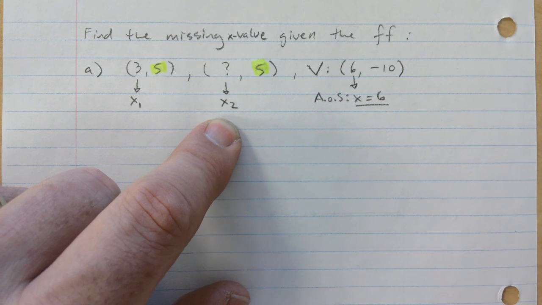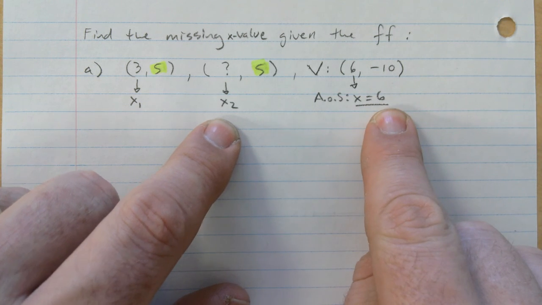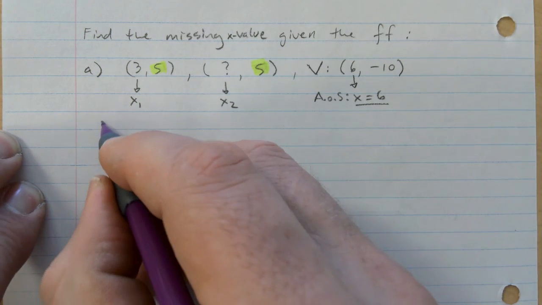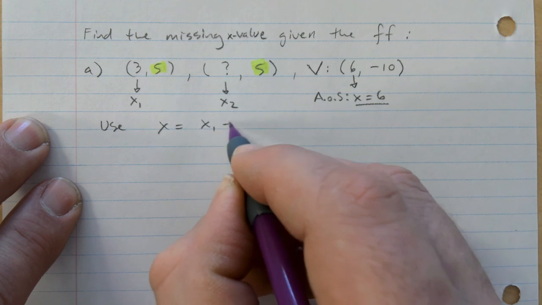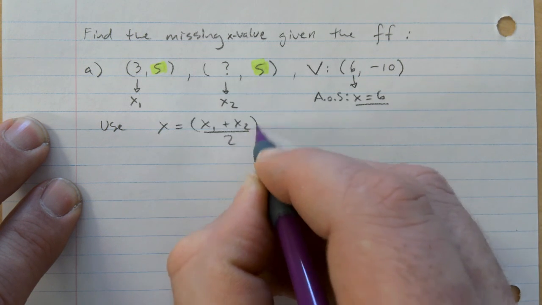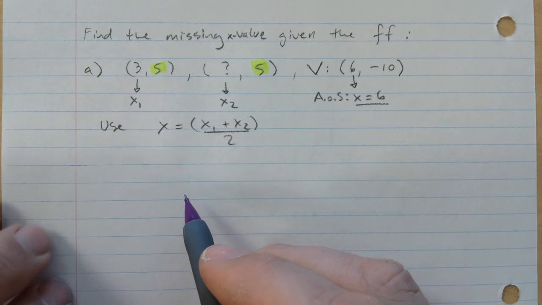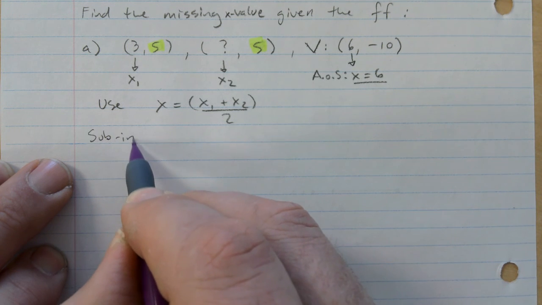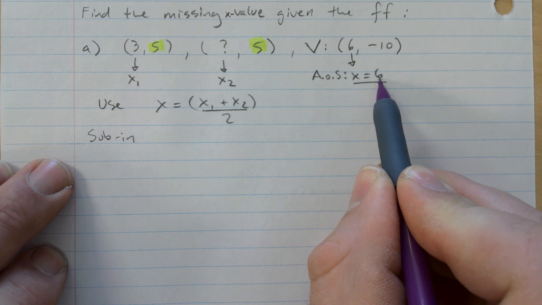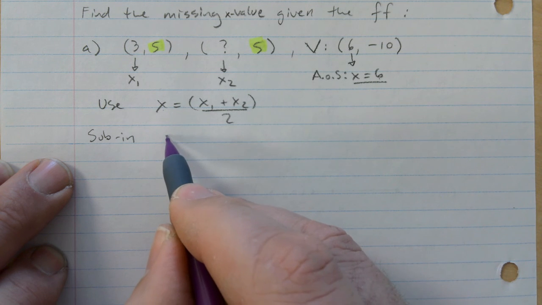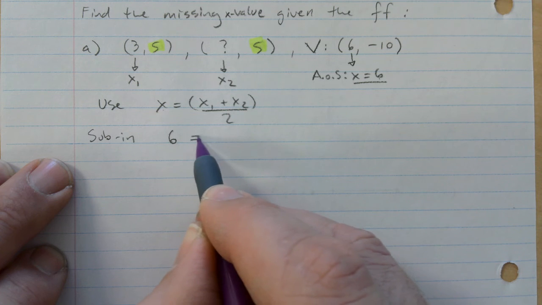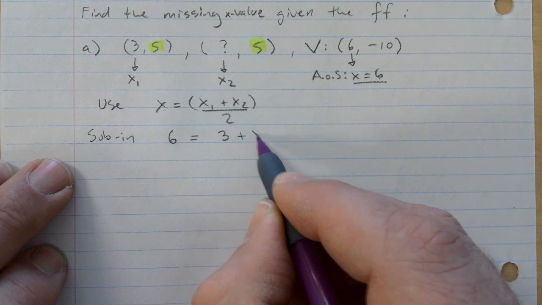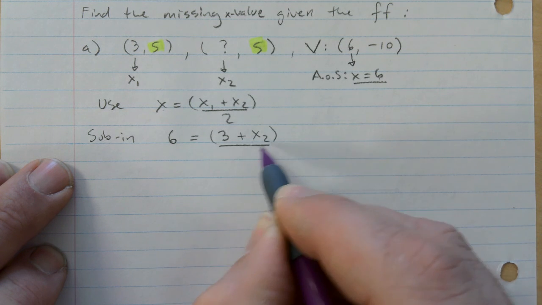Right? So I do have the x value. I have x1, but I need to find x2. Use x is equal to (x1 plus x2) divided by 2. So we're going to substitute in. We know that this 6 is going to be replaced by that. So it's 6 is equal to (3 plus x2) divided by 2.